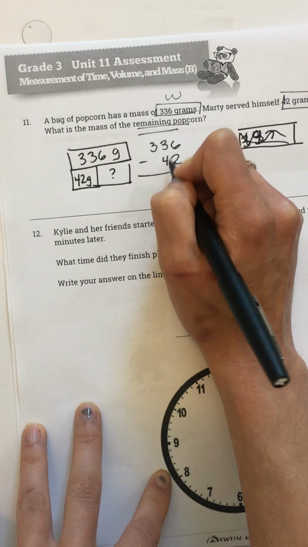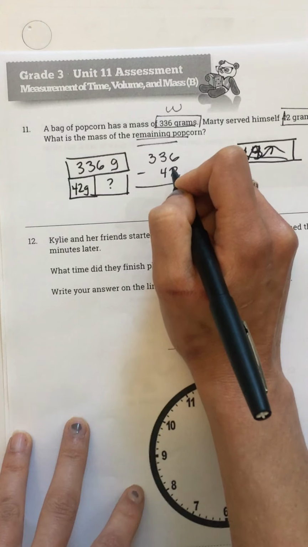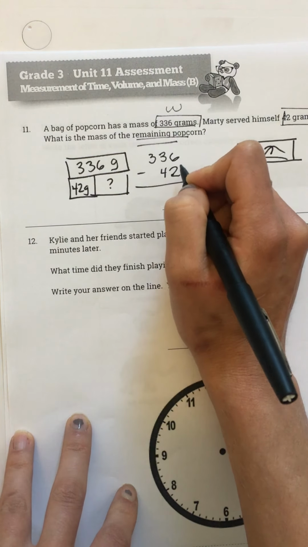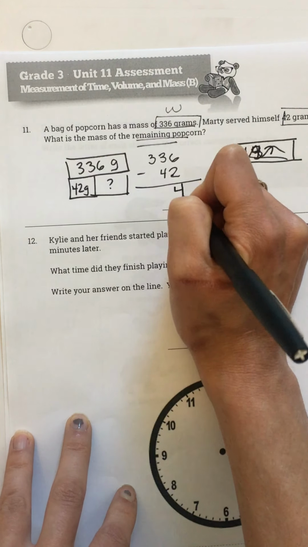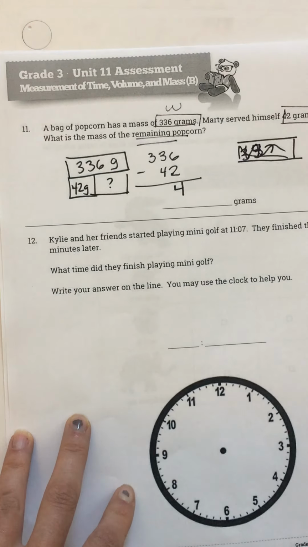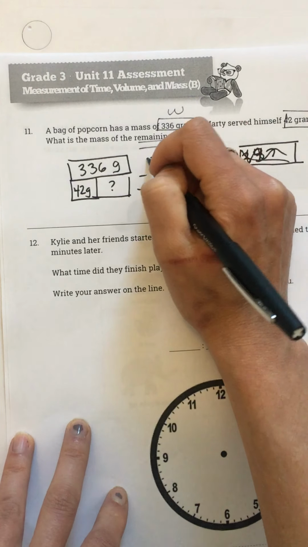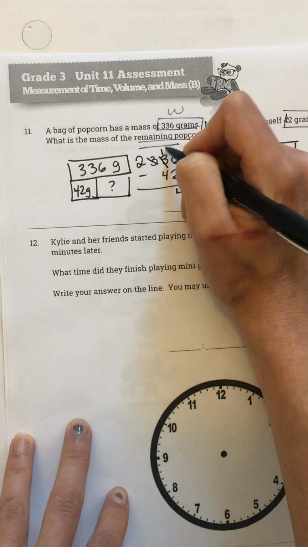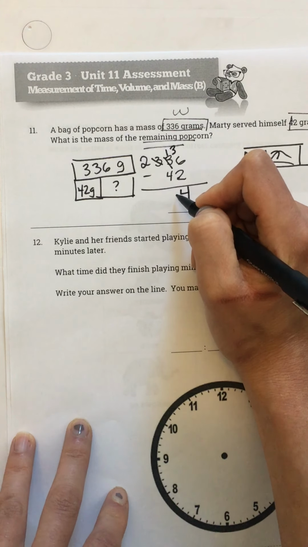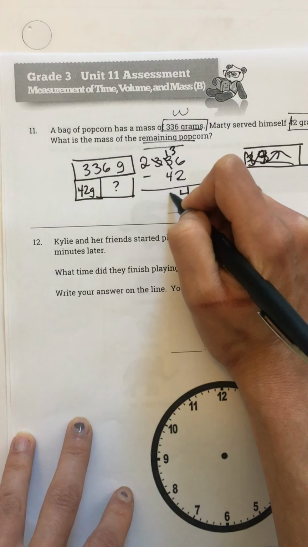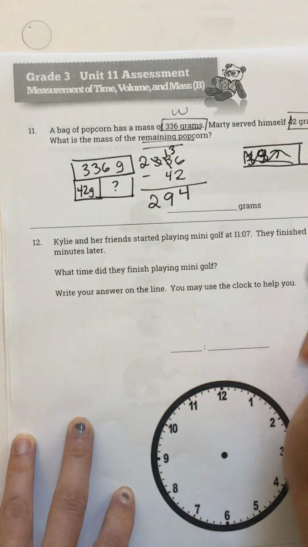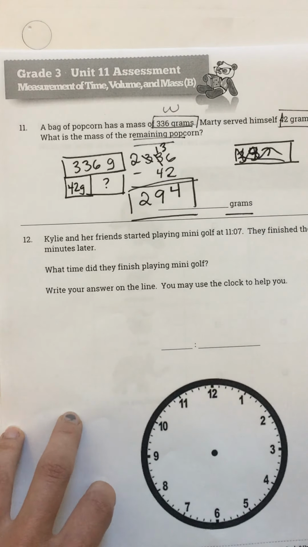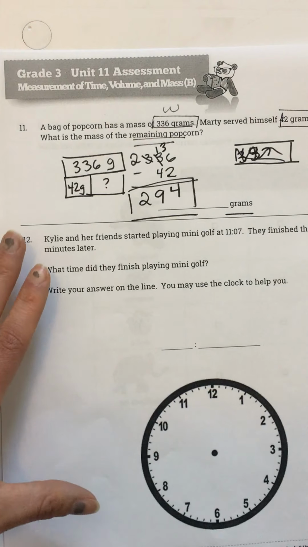Make sure that your 42 matches up with the place value, so the 10s and the 1s. So 6 minus 2 is 4. I can't do 3 minus 4, so I'm going to take 100 away and bring 10 over. I have 3 already, so it's 13. 13 minus 4 is 9, and 2 minus nothing is 2. So he has 294 grams left over of popcorn. Okay.